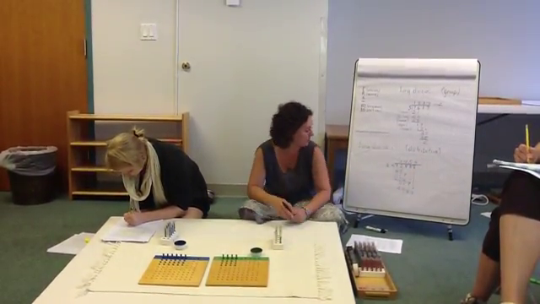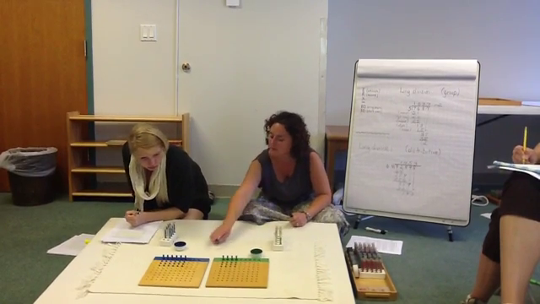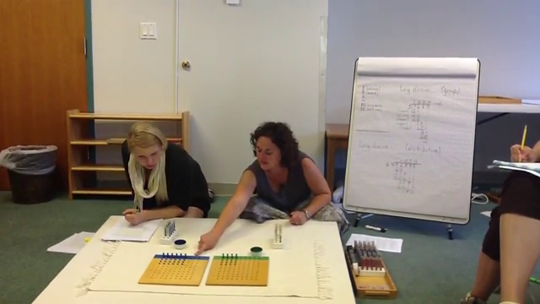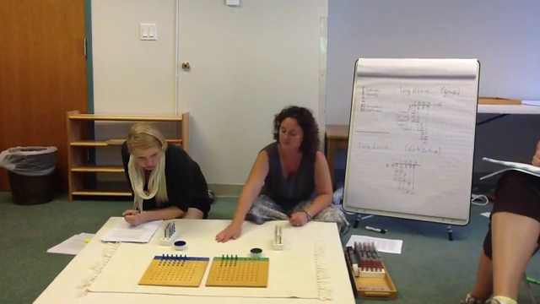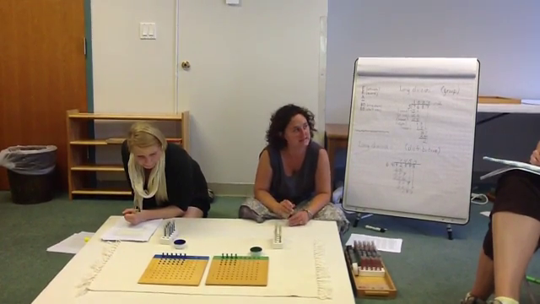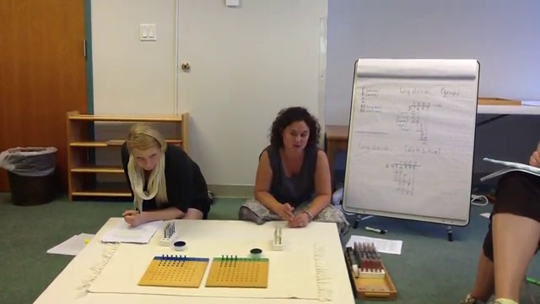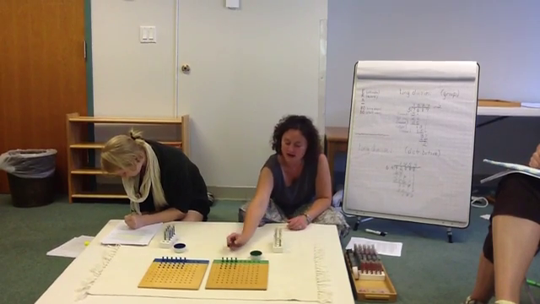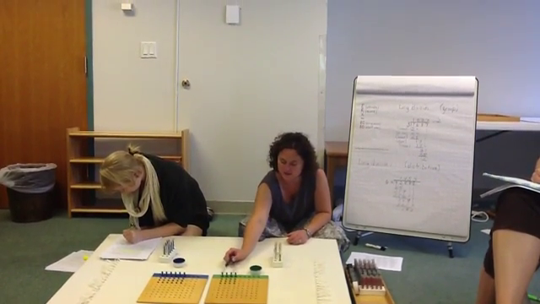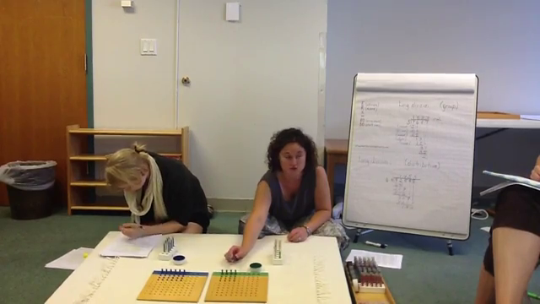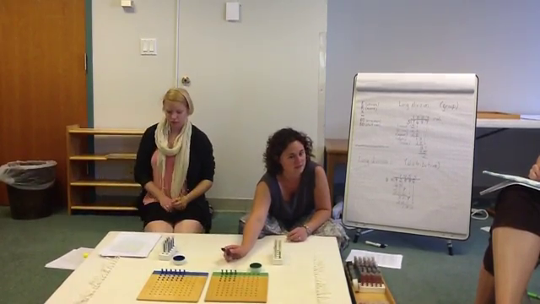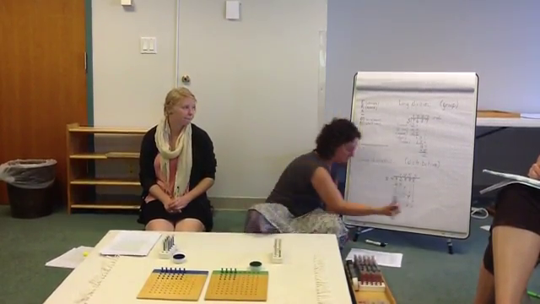Let's record how many we used. Lainey has 6 taken 3 times. 6 times 3 is 18, and she has tens, right? So 18 tens, it's like saying she has 180. I have units, 4 taken 3 times is 12. 180 plus 12 is 192.